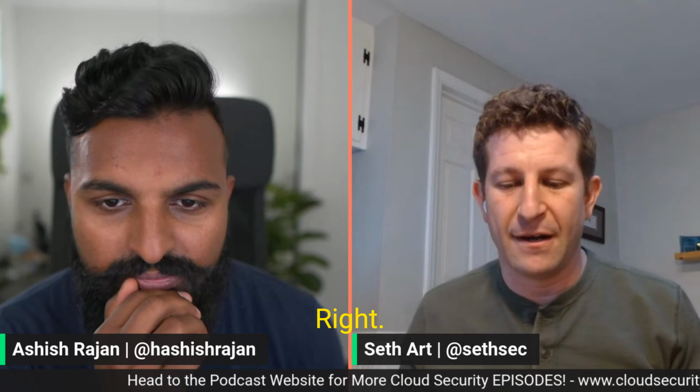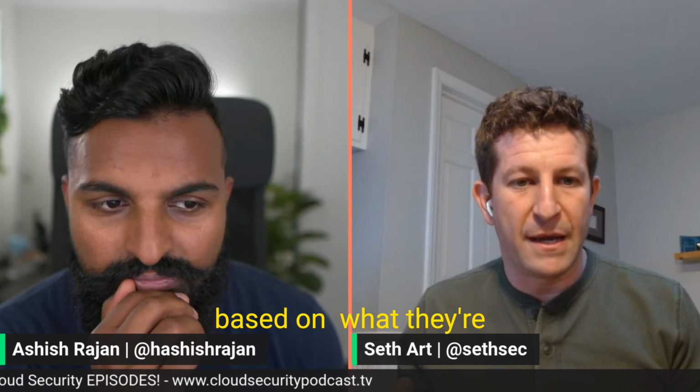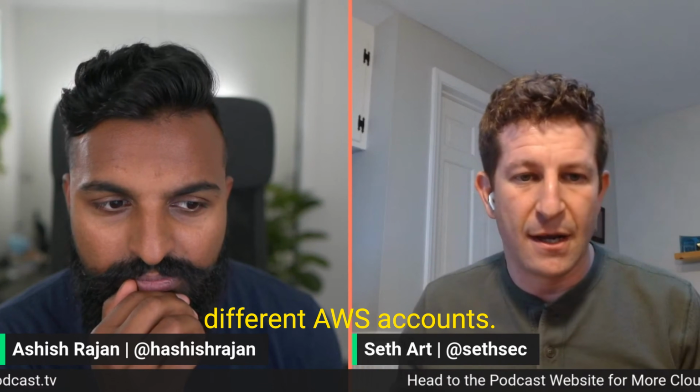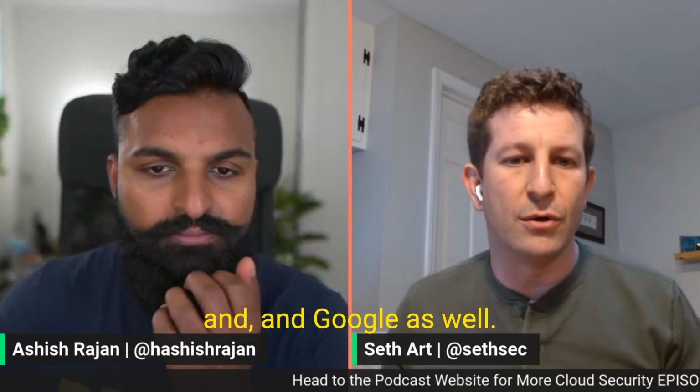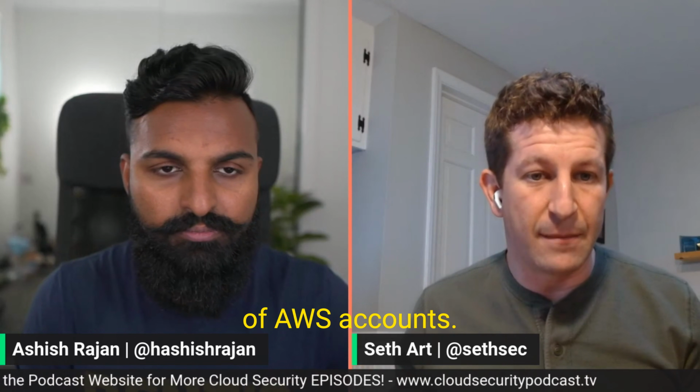The newer, recommended model is to segment your workloads based on what they're supposed to be doing into different AWS accounts. That applies to Azure and Google as well. So we see organizations with tens, hundreds, thousands of AWS accounts.